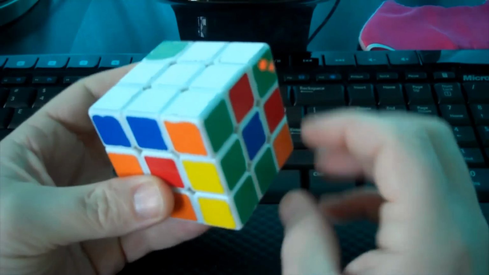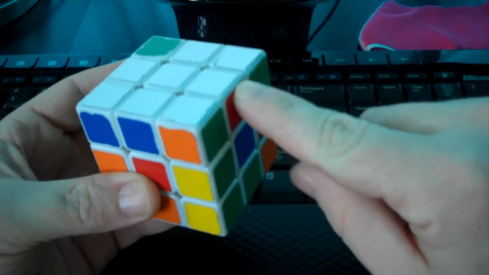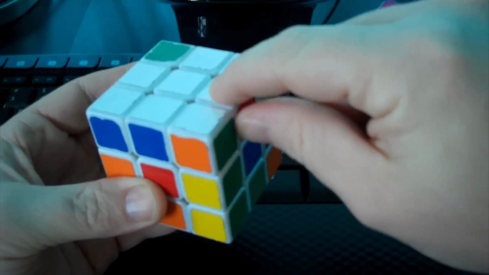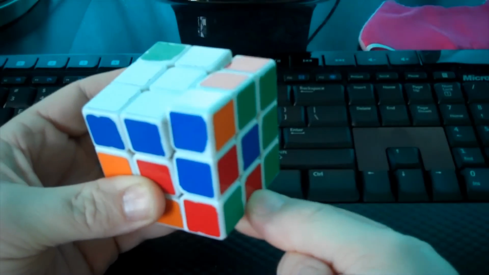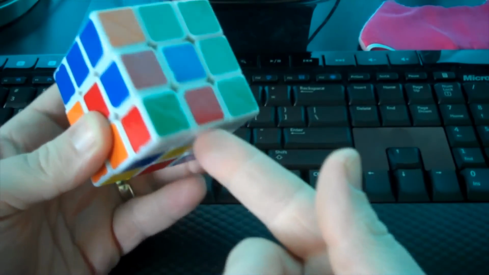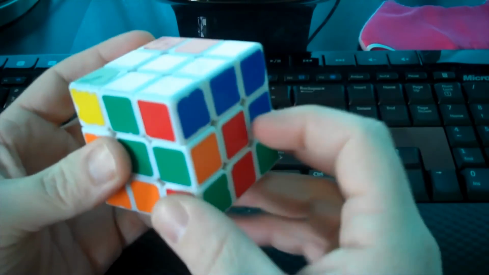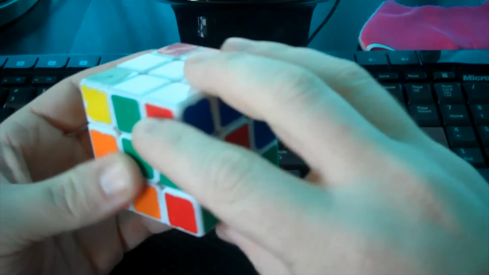Well, in order to fix that, it's just a simple matter of, okay, well, turn this piece upside down. This little piece right here, I'm putting my finger on that piece, turning it upside down. So that piece is now facing straight down right here. This white-red needs to match up with the red center, so match that up with the red center, and then throw it into the cross.